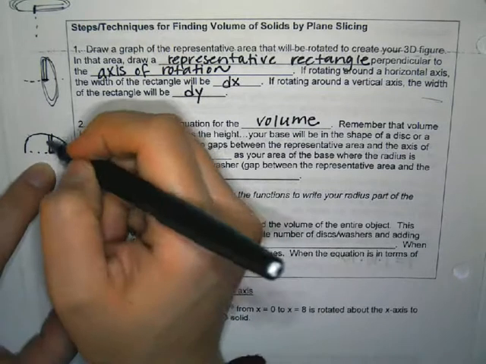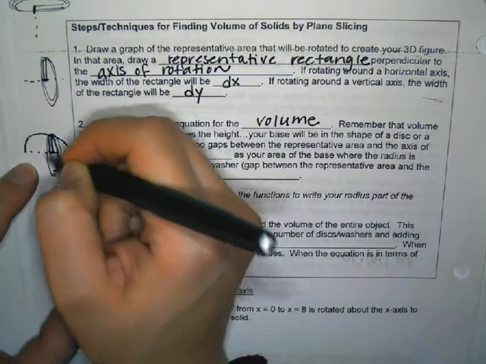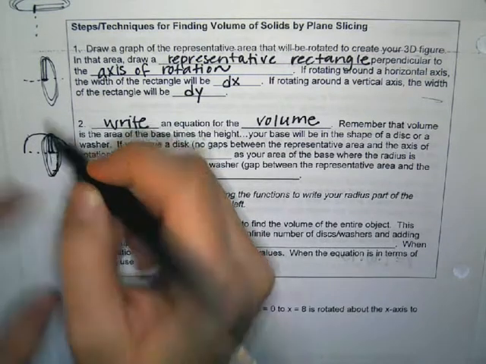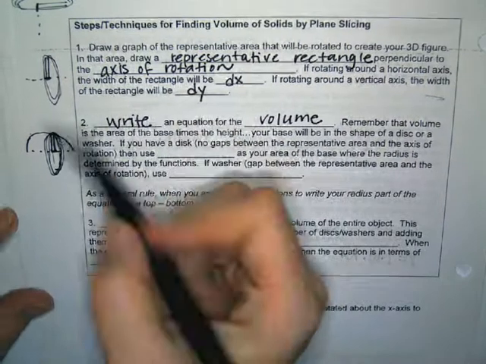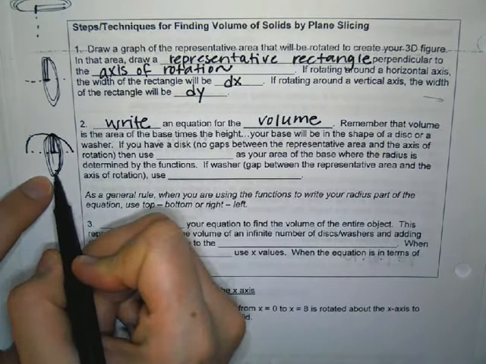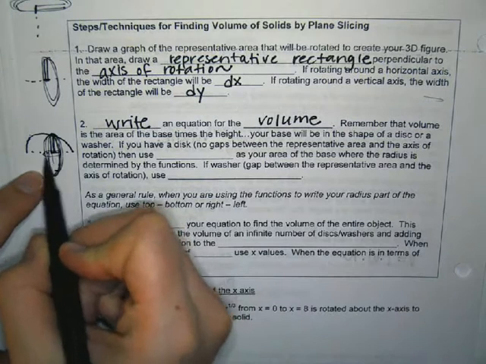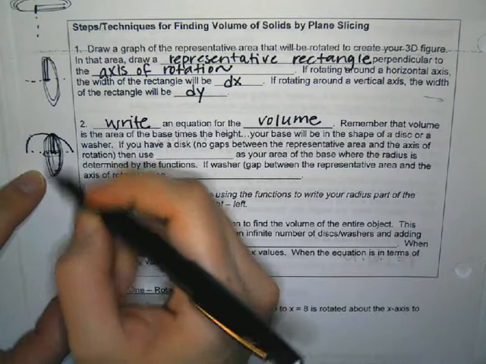Well, as that spins and creates a figure as it spins, what I'm envisioning is taking this rectangle and spinning it around the x-axis. You don't have any gappage. There's nothing left open because it's right up to the axis of rotation, so it creates a disc.